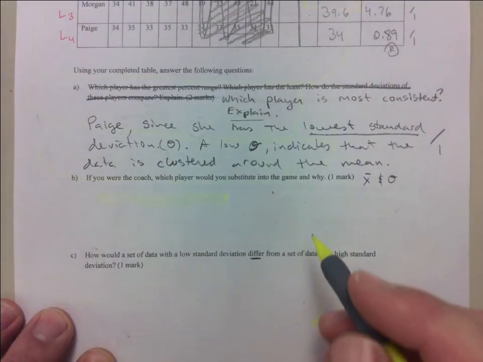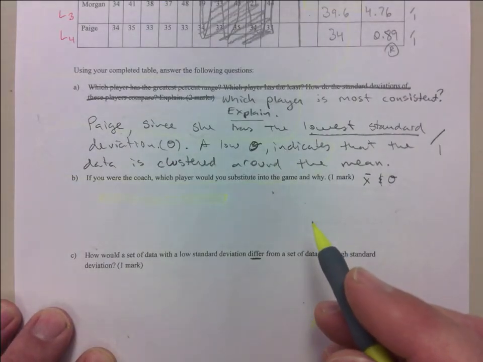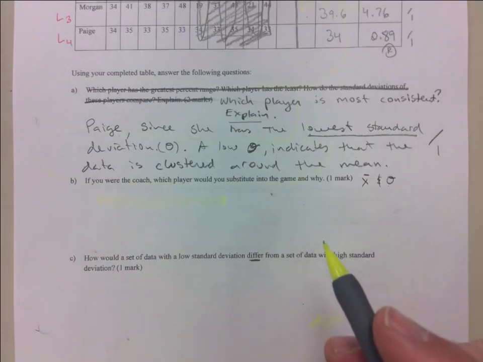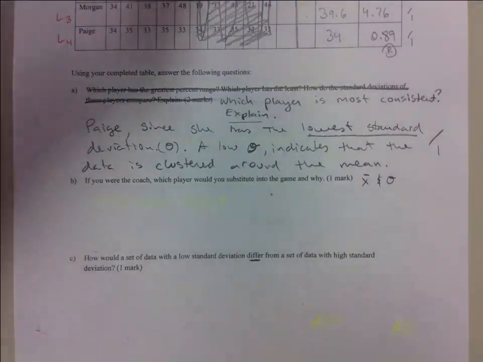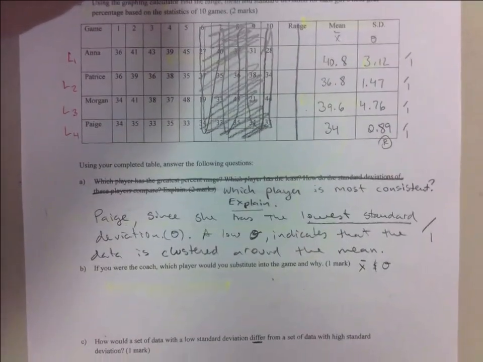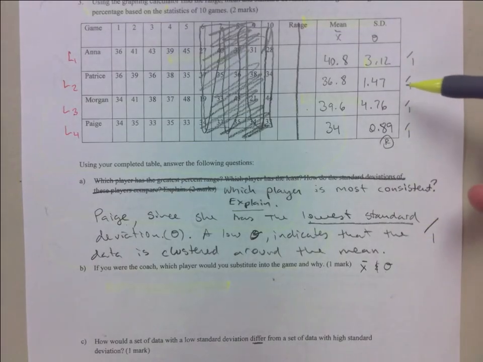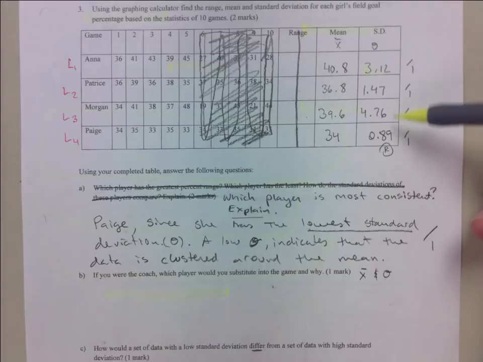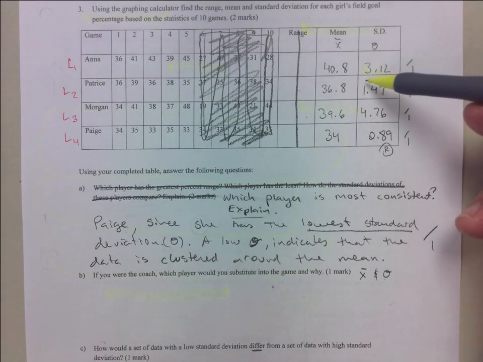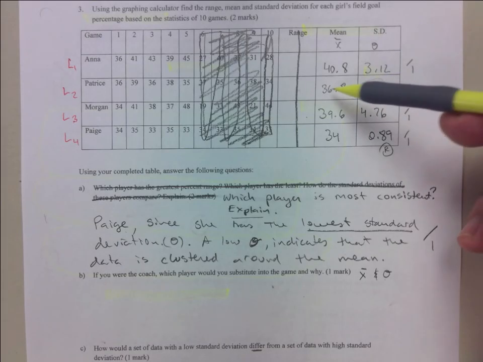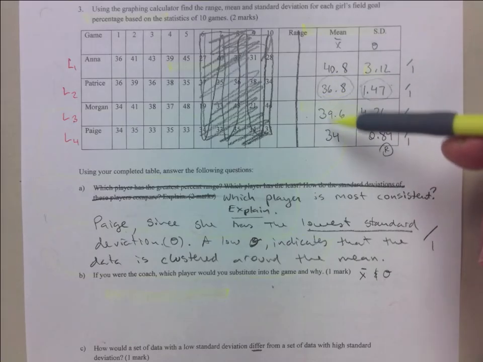If you were the coach, which player would you substitute into the game and why? Because I trimmed the data set, it's a little harder to determine this. I'm going to be honest. So I will basically give you the mark if you just justified it properly. For example, I can see some of you saying I would pick Patrice because although she doesn't have the lowest standard deviation, her average is higher than Paige.